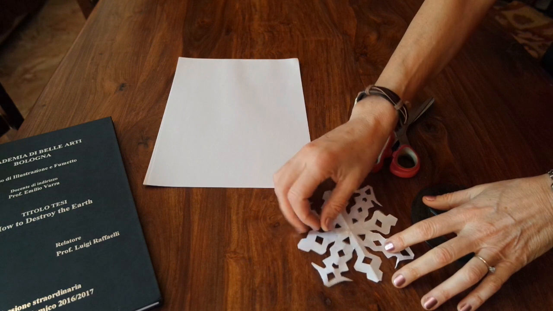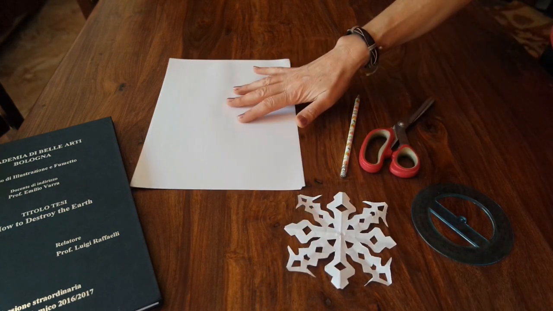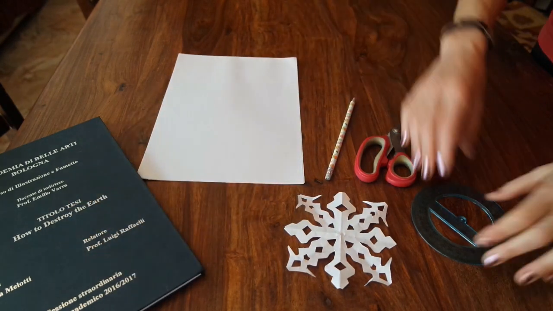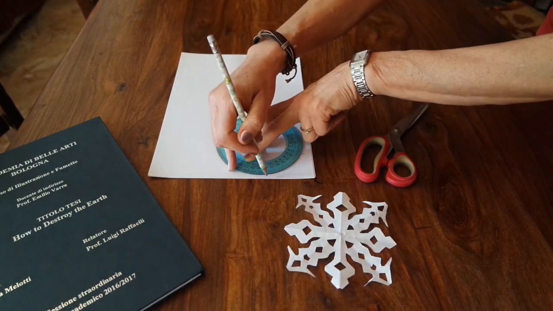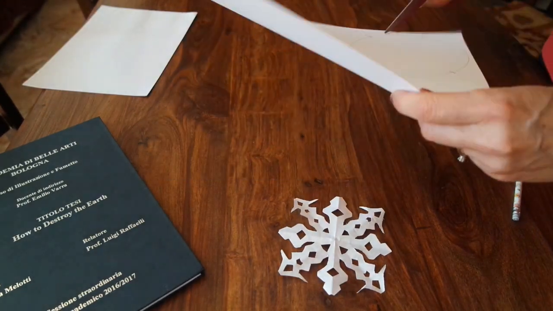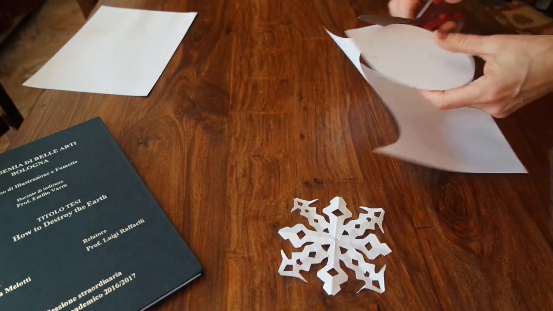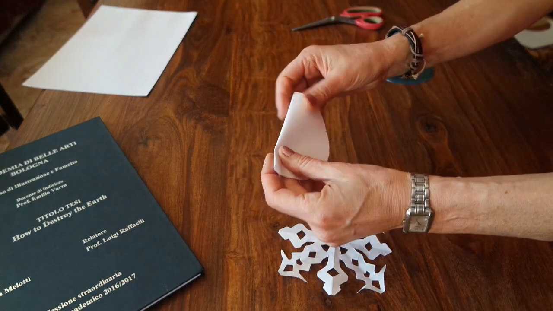How to make paper snowflakes STEAM. You need paper, scissors, a book, a pencil. Cut a paper circle. Fold it into 6 parts or 8.